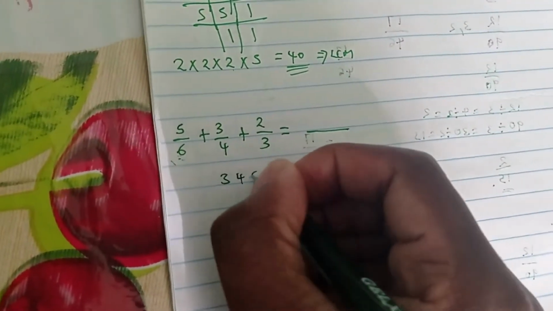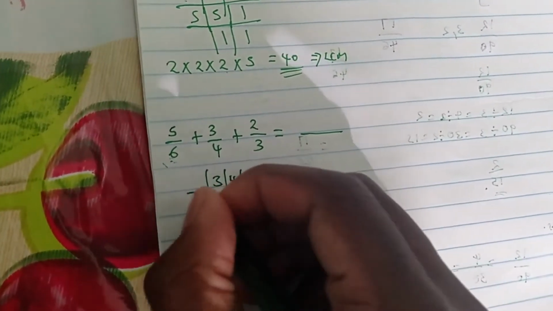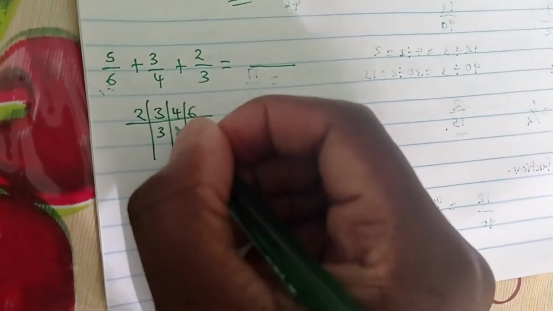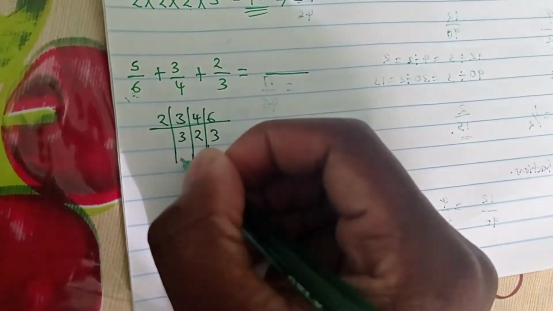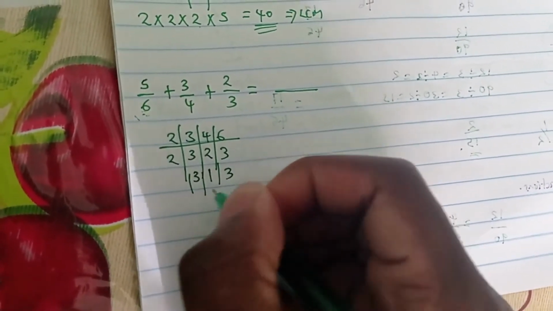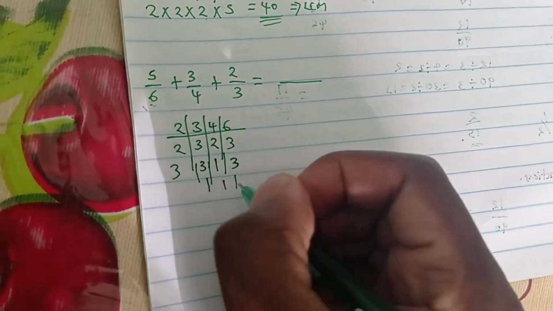So 3, 4, 6. Okay, 2 can't divide 3, but it can divide 4. It becomes 2, here 3. Then again, here we have 2, it remains 3, here 1, here 3. Then 3, 1, 1, 1.